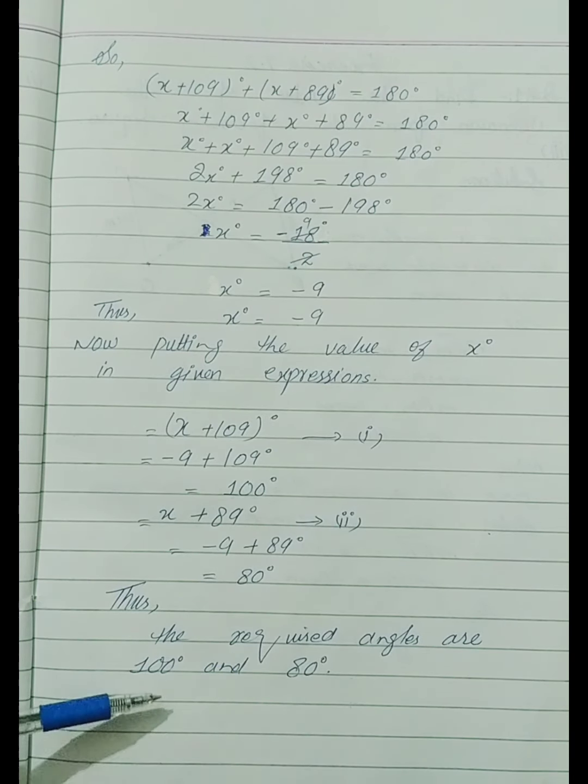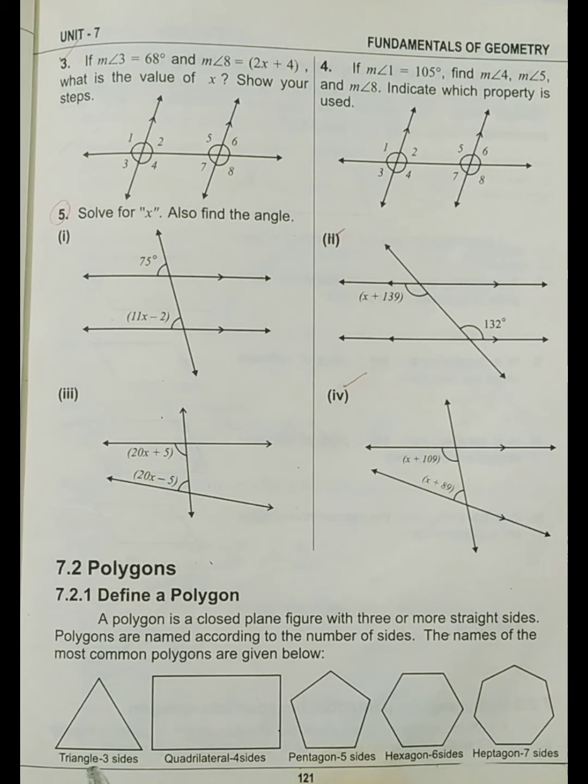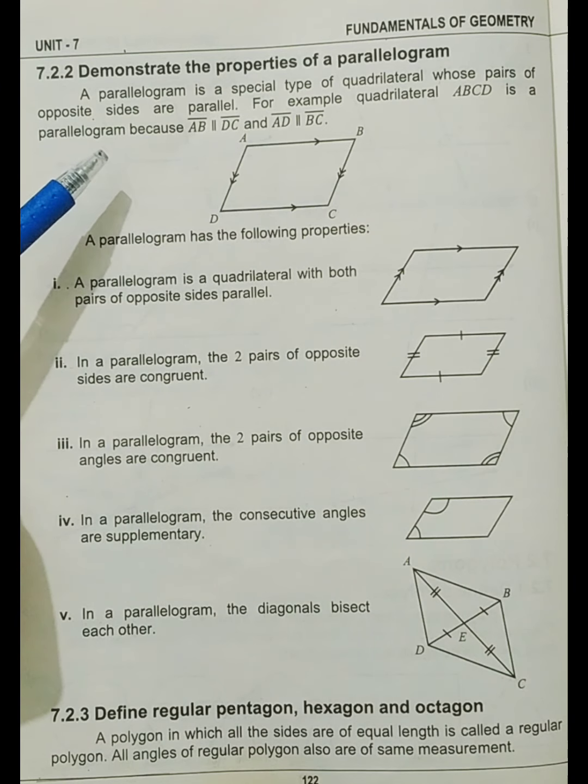Our next topic is polygon. A polygon is a closed plane figure with 3 or more straight sides. Polygons are named according to the number of sides. For example, a 3-sided polygon is called a triangle, 4-sided a quadrilateral, 5-sided a pentagon, 6-sided a hexagon, and 7-sided a heptagon. Next topic, we demonstrate the properties of a parallelogram.